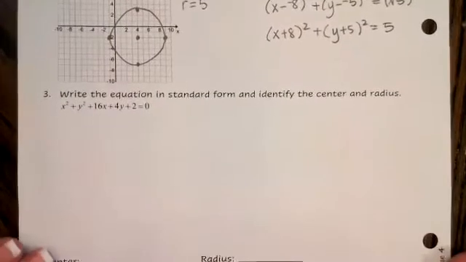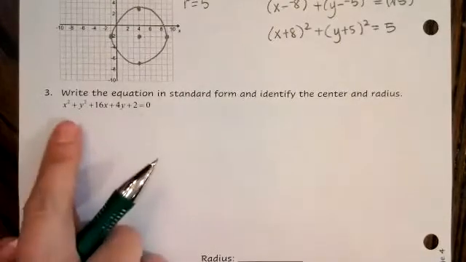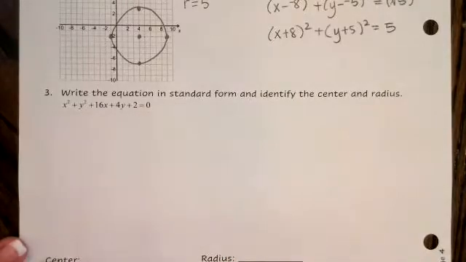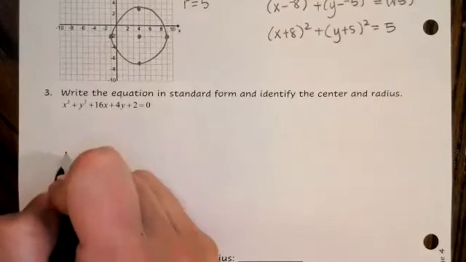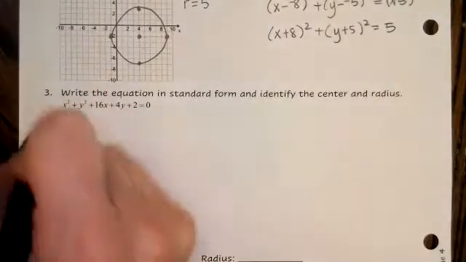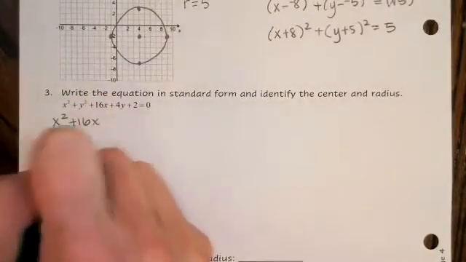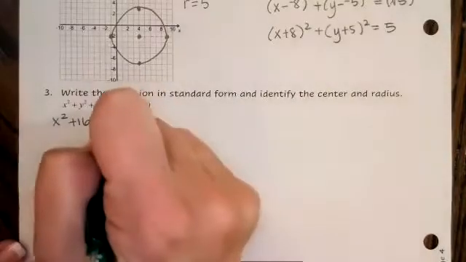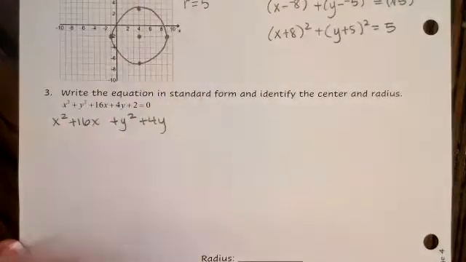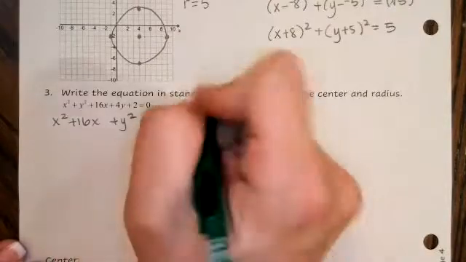So we're going to do something that we've done before, and you did it hopefully in geometry. But in order to get it from this general form to the standard form, you have to complete the square. We're going to do that by getting our x's together and our y's together, everything else to the other side. So x squared plus 16x. Those are my two x's. And then I've got two y's. I've got the y squared plus 4y. Everything else goes to the other side. And so I've got a plus 2 here. So I'm going to subtract that 2 to get it to the other side.